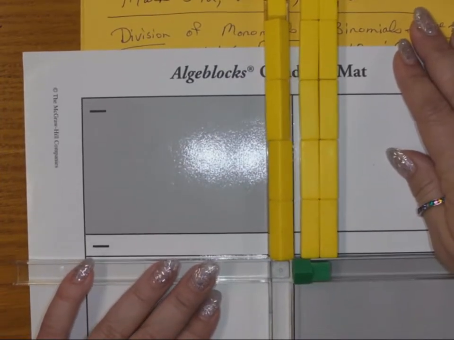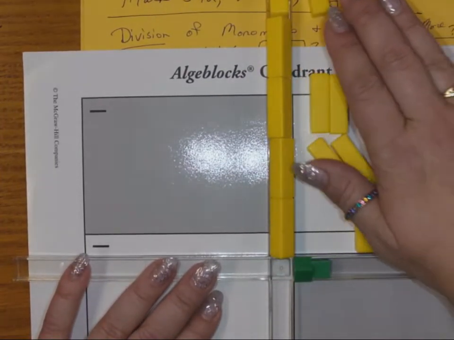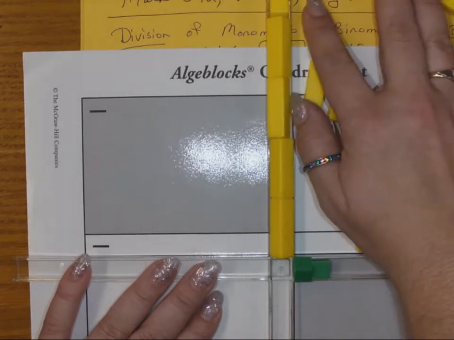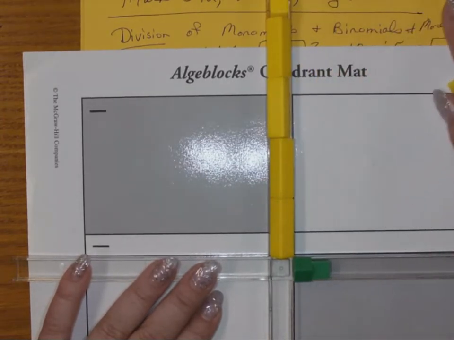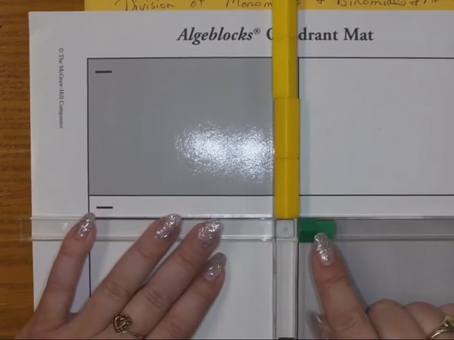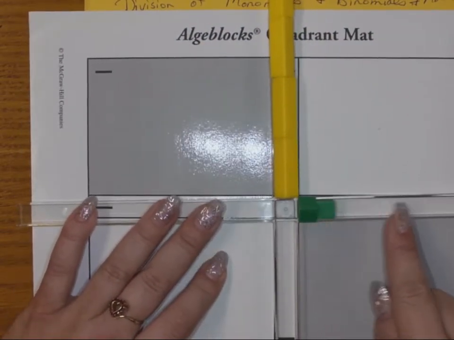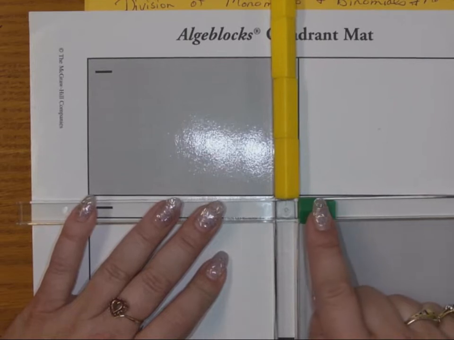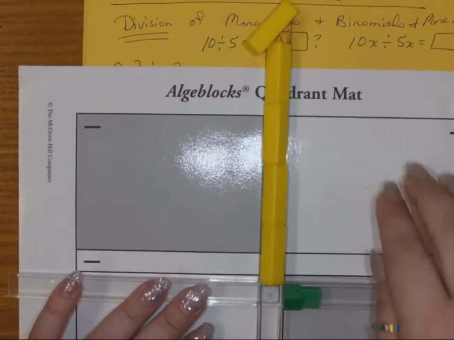So in this case, I actually don't need the rectangle anymore once I have everything lined up, right? The 10x was part of the problem. The 5x is actually one of the factors, but what I'm after is what's the other factor? It's on the positive side, positive x. Does that make sense to everybody?